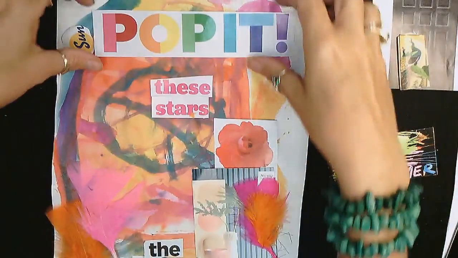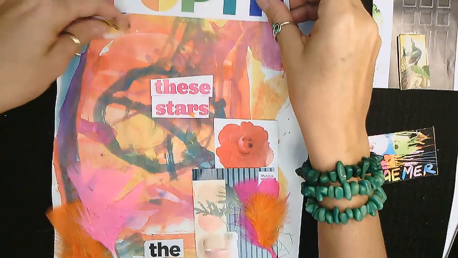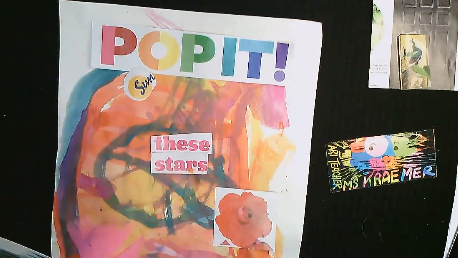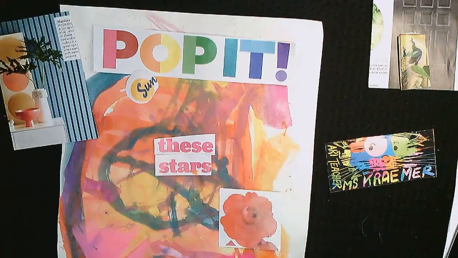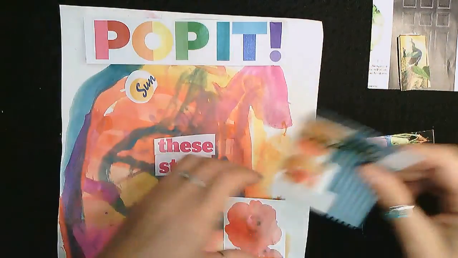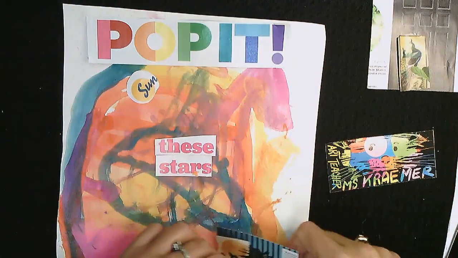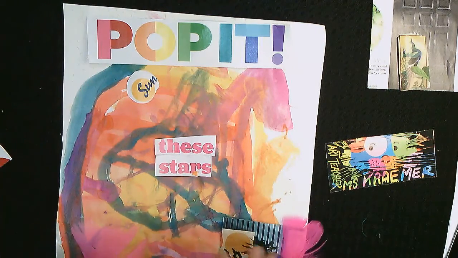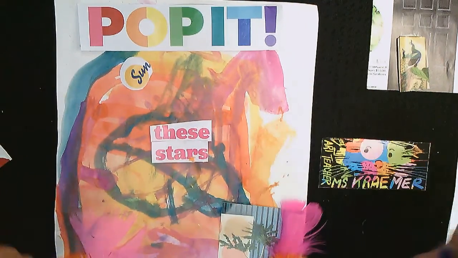So I'm moving it around. I'm gonna decide what looks good, and I'm gonna let Kaden decide what looks good. And this is just an example. I'm not gonna glue it on. I am just kind of thinking out loud how it all is gonna go together.